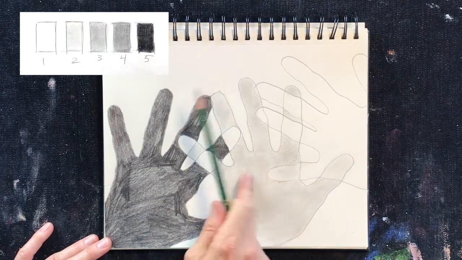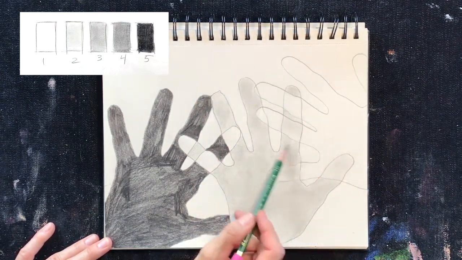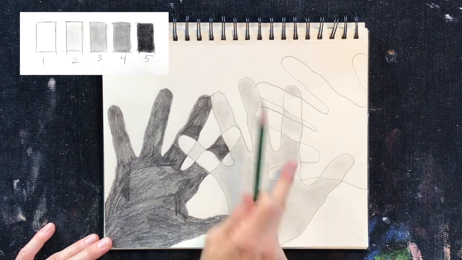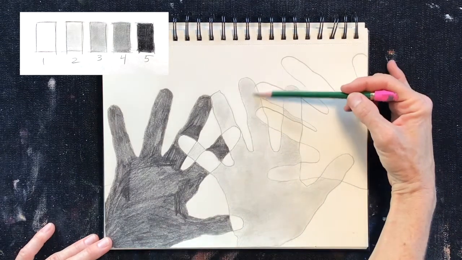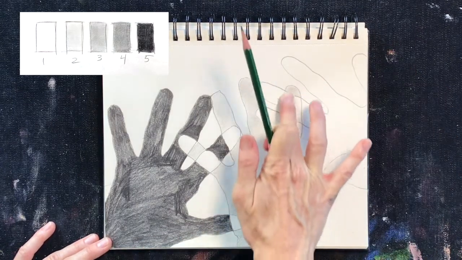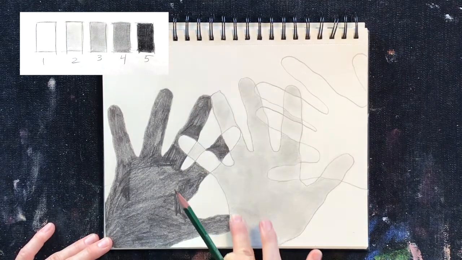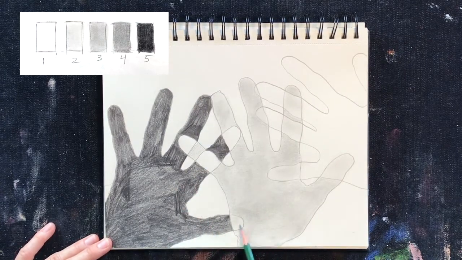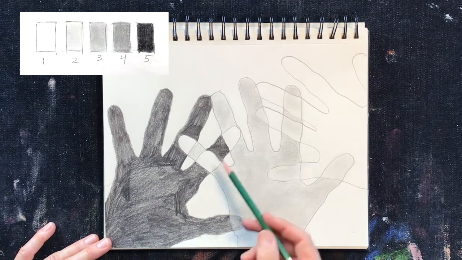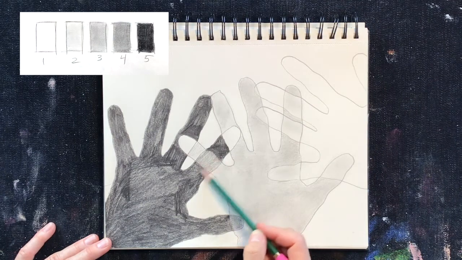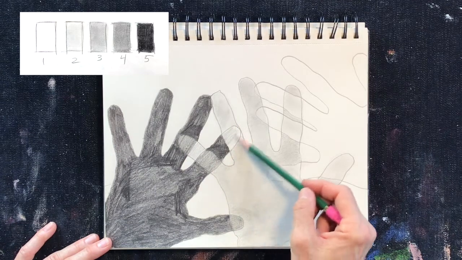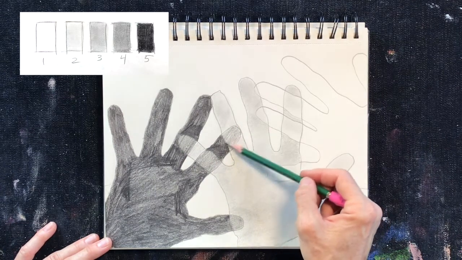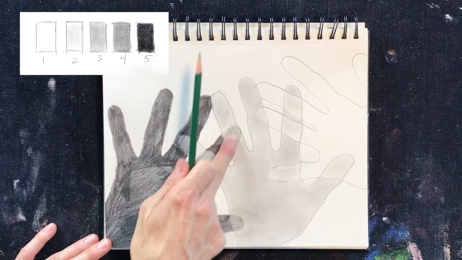Now, where the second hand and the third hand overlap, I want you to create a number 2 value from the grayscale. What I'm referring to now is only the overlapping parts. So anywhere where the number 3 hand overlaps the number 2 hand, you're going to create a number 2 value from the grayscale. You may need to darken some areas of the second hand or lighten some areas of the overlapping third hand.